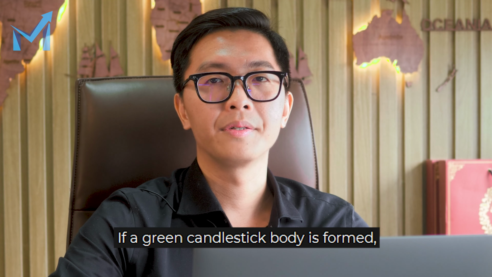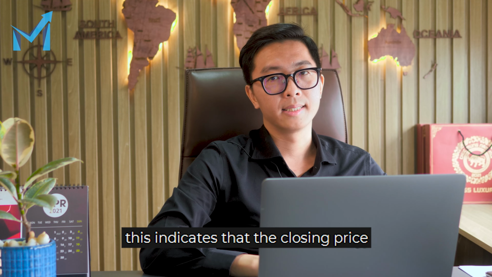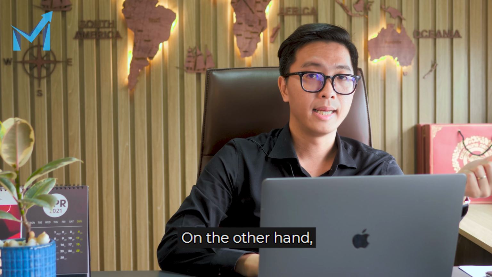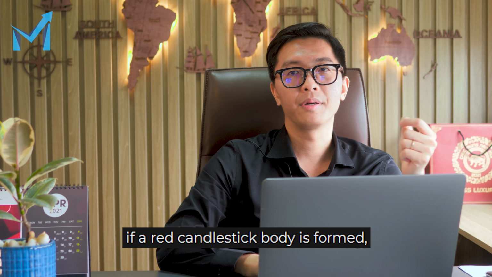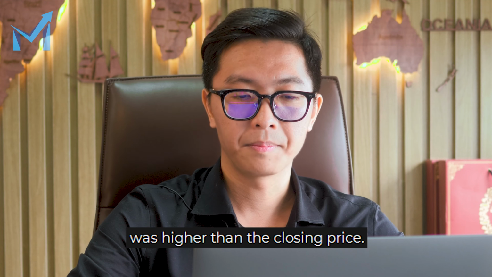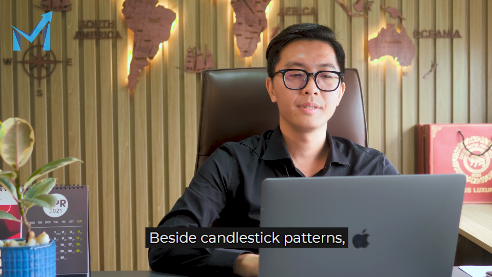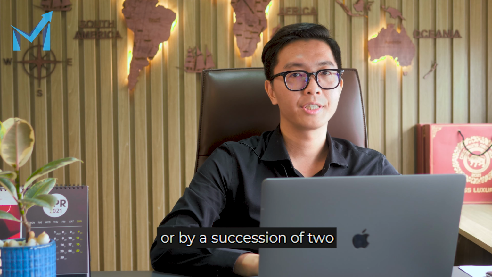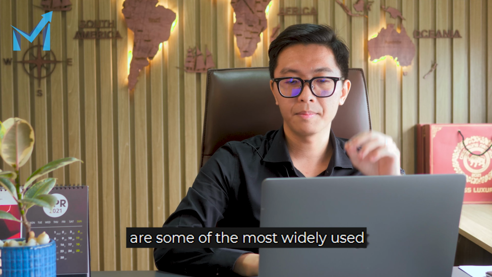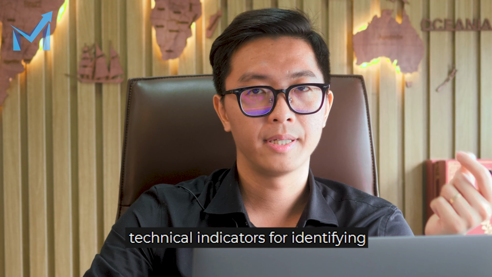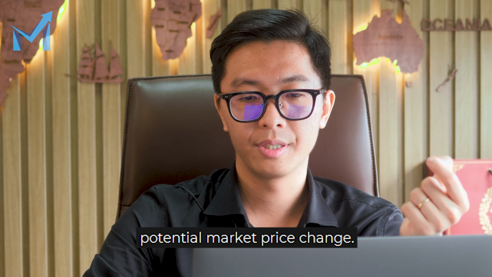If a green candlestick is formed, it indicates the closing price is higher than the opening price. And on the other hand, if a red candlestick body is formed, then the opening price is higher than the closing price. Besides that, candlestick patterns, which are formed either by a single candlestick or by a succession of 2 or 3 candlesticks, are some of the most widely used technical indicators for identifying potential market price changes.